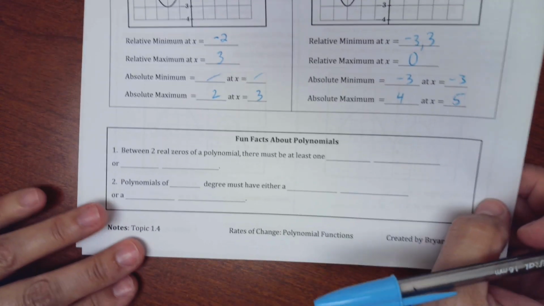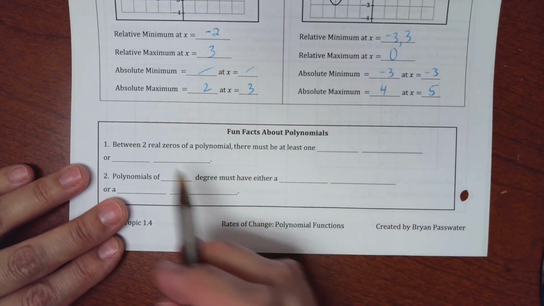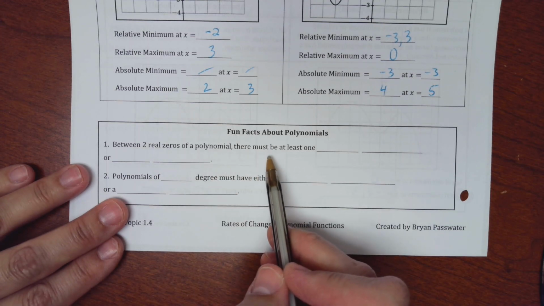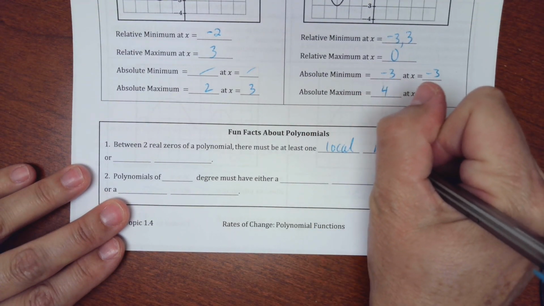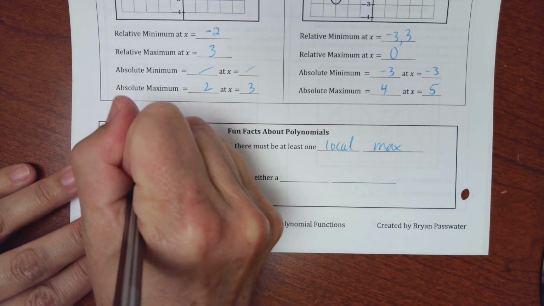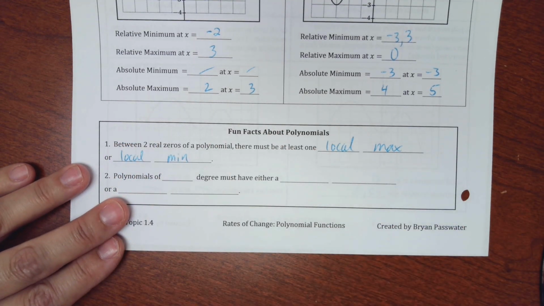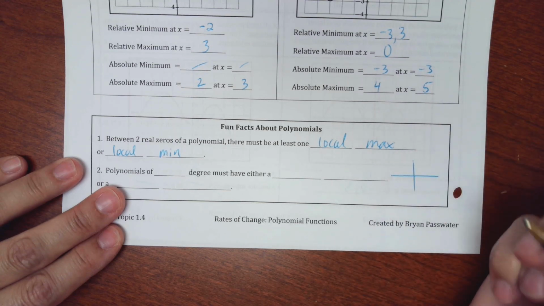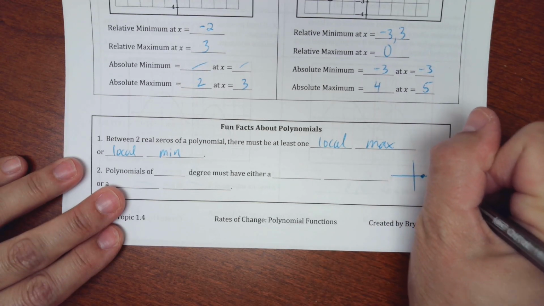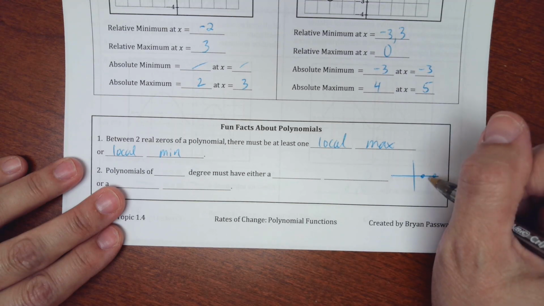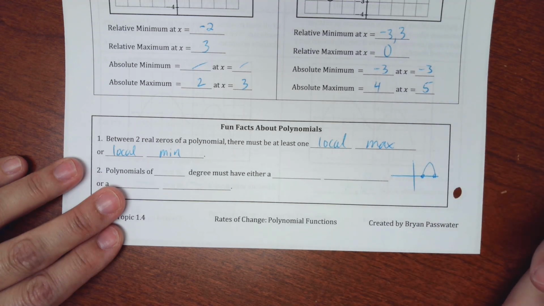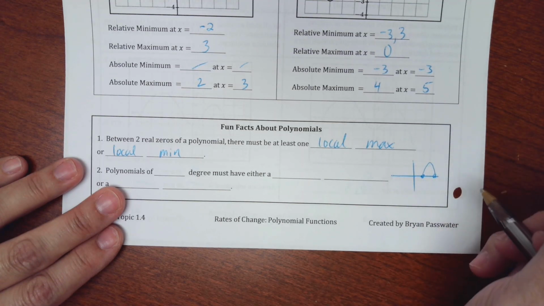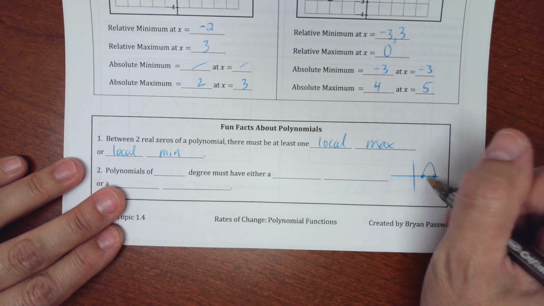Okay, so some things about polynomials. Between two real zeros of a polynomial, there must be at least one local maximum or local minimum. Remember, local is the same as relative. So think about what that's saying. If I draw a little picture, if you have two real zeros and you're trying to travel between those, well, you either have to maybe go up through here and back down. So, oh, there's a maximum, or maybe you came down and went through, there was a minimum. Okay, you can't just go straight across because there's nothing to make that happen.